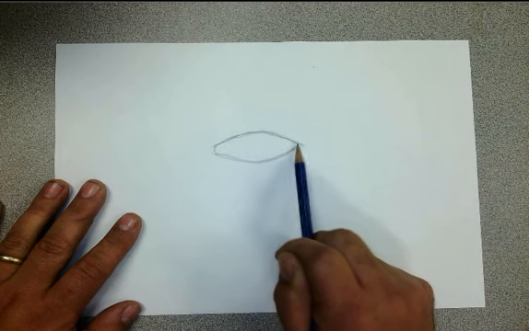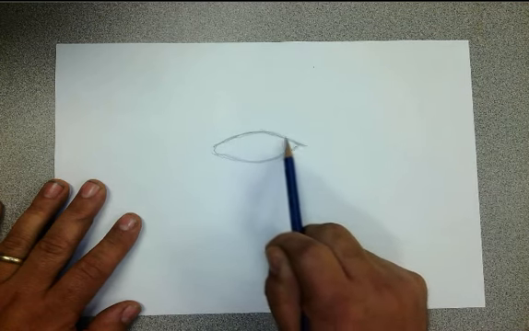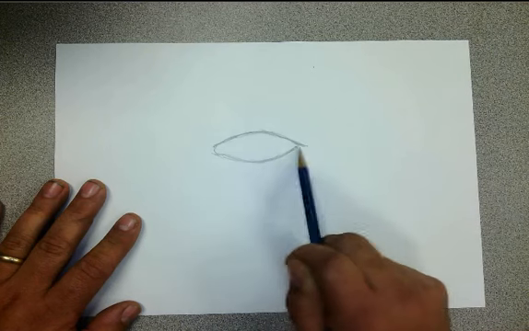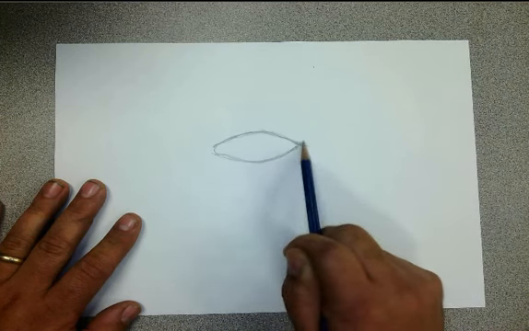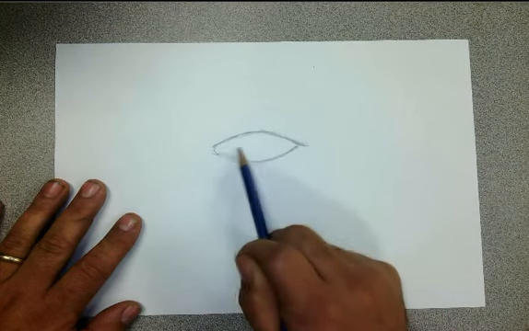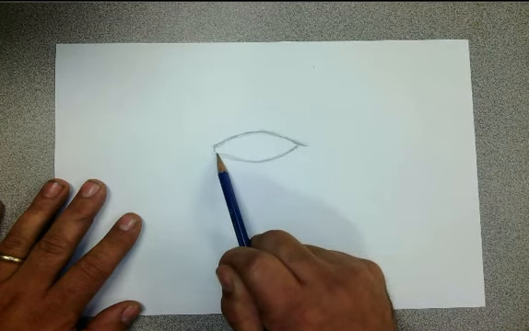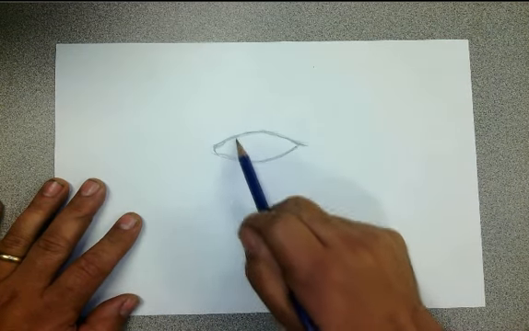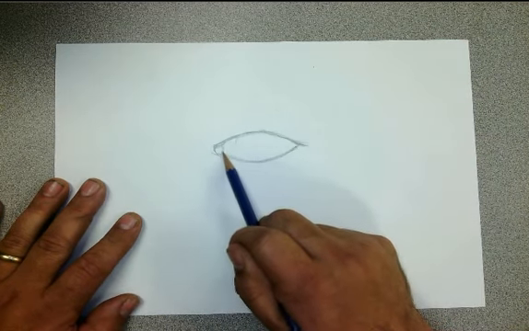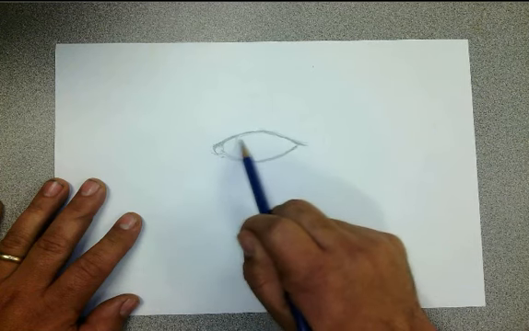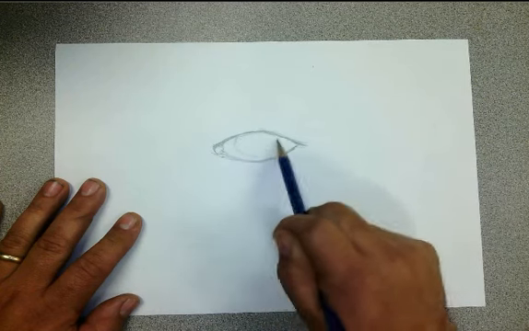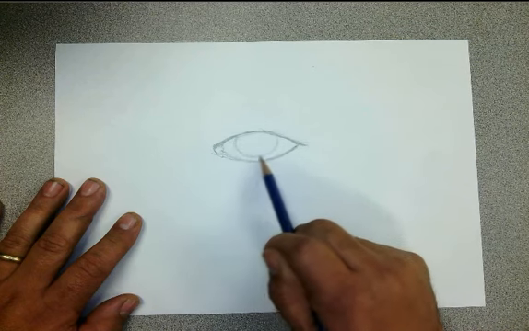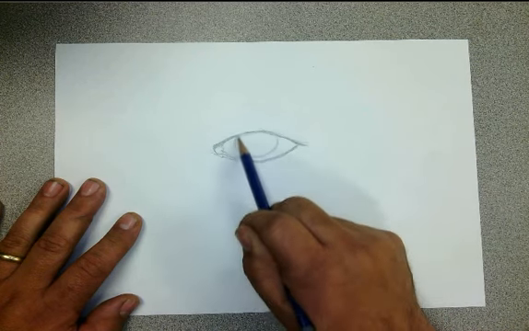What I'll do is have the upper lid overlap the lower lid down at the base. This is where you're going to start to map in where your eyelashes are going to be. Over on this side, I'm going to trim this up just a little bit, and start drawing the tear ducts, or the inside corner of the eye. Then I'm going to start drawing the outer rim of the retina and the pupil.